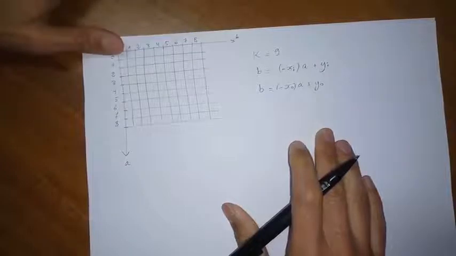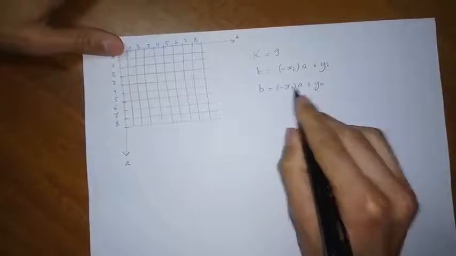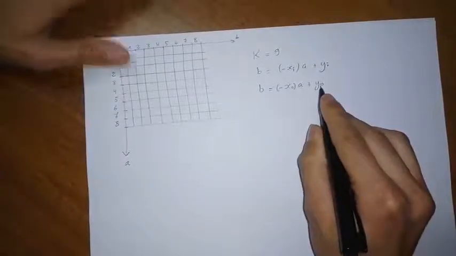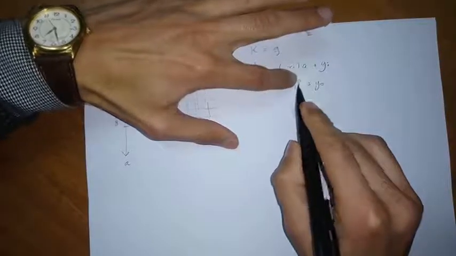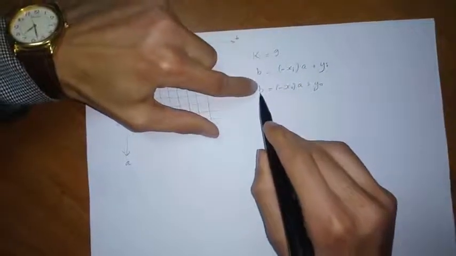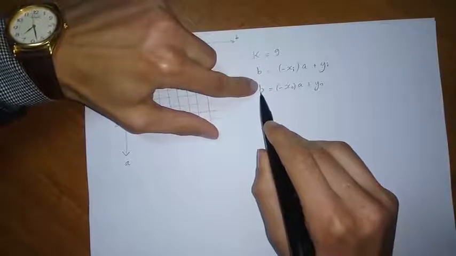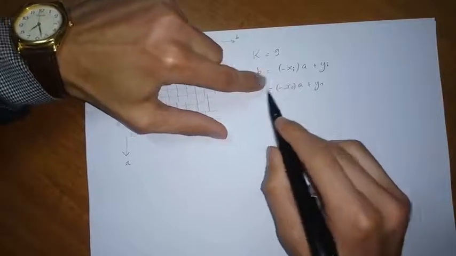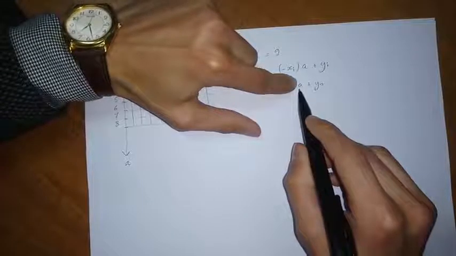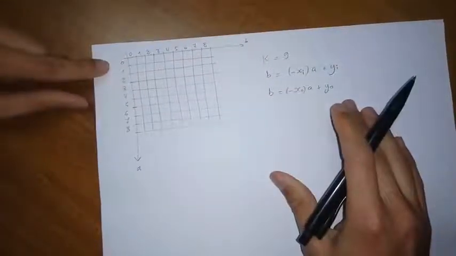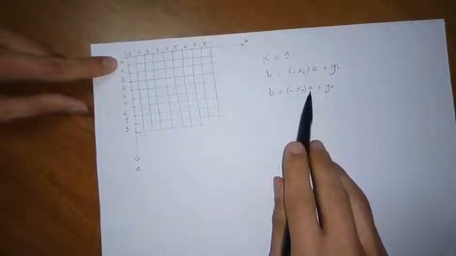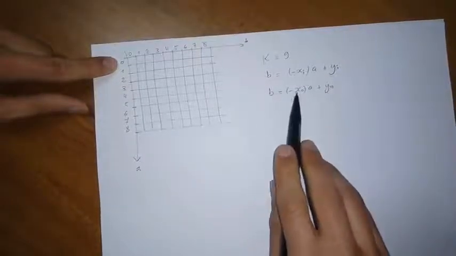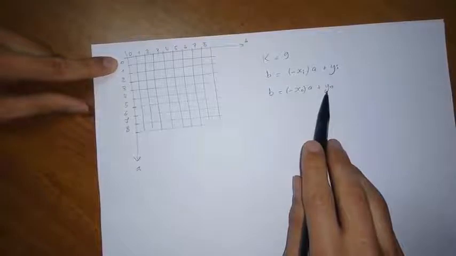Good. So x0 is known, y0 is known, and what I should do next is to evaluate the value of B for all the possible values of A. We start from A equal to 0, replace that in this equation, and get B, because x0 and y0 are known.